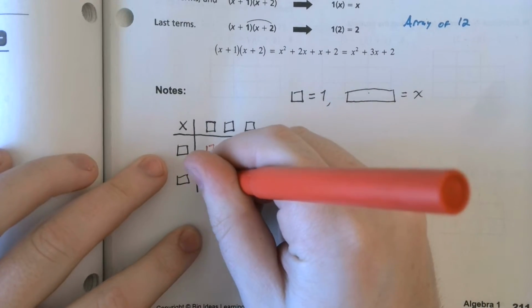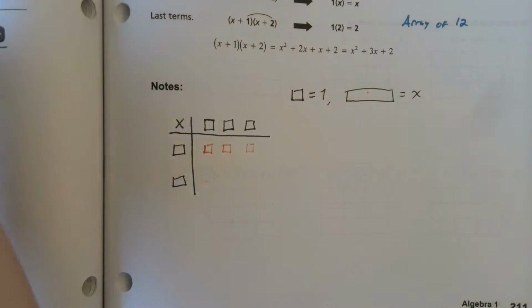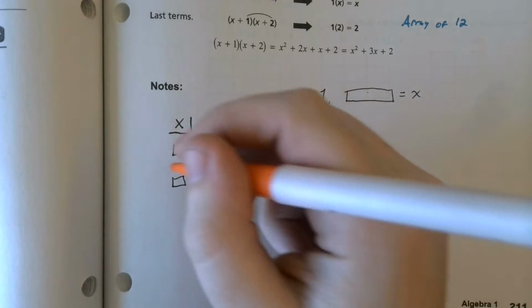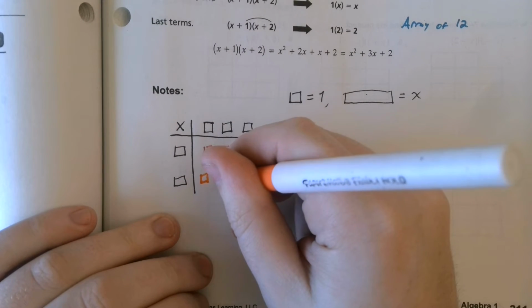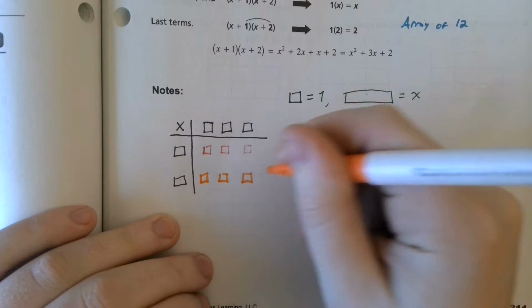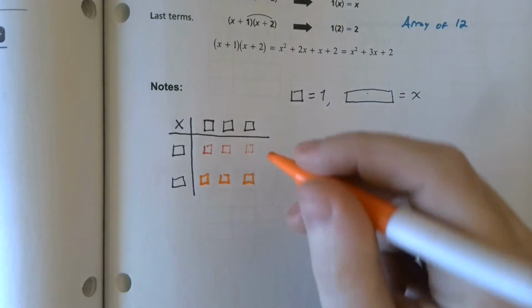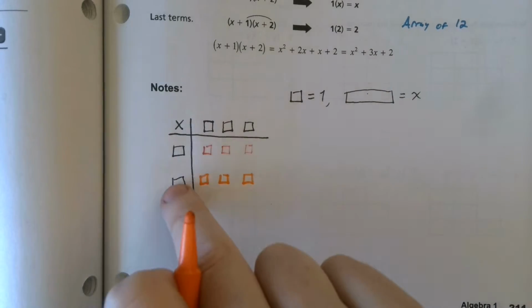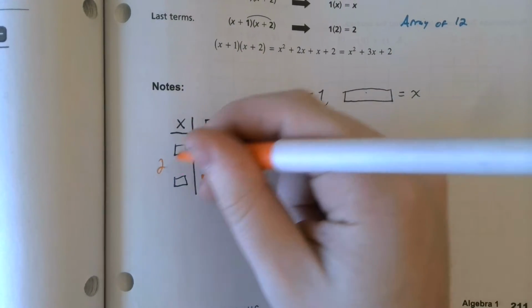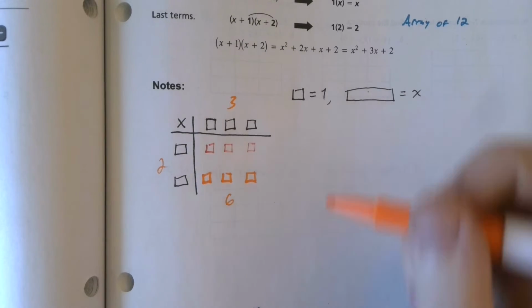And because we're just multiplying 1 by 1, I apologize, this marker is a little bit low. Because we're multiplying 1 by 1, we end up with 6 different cases where 1 times 1 equals 1. In other words, 2 times 3 equals 6.